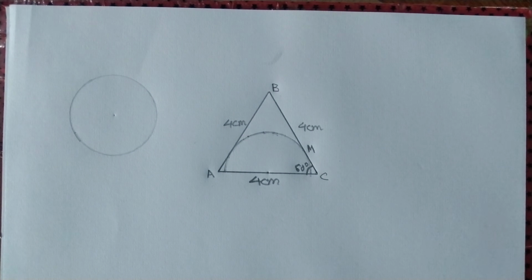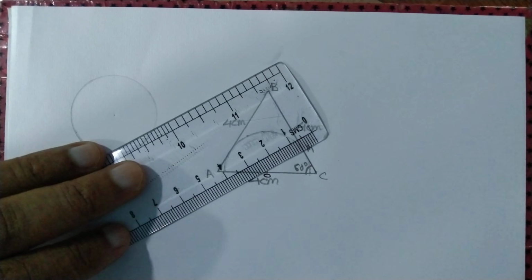And further, we want to find the area of semicircle. It's sufficient to find the radius of the semicircle because area equal to half pi r square, where r denotes the radius of semicircle.